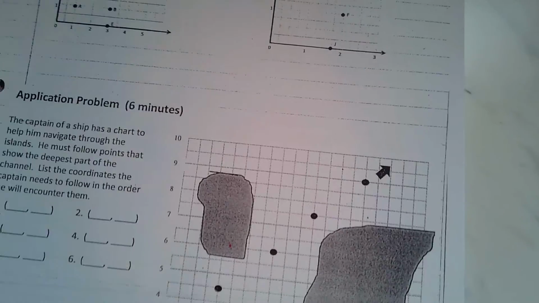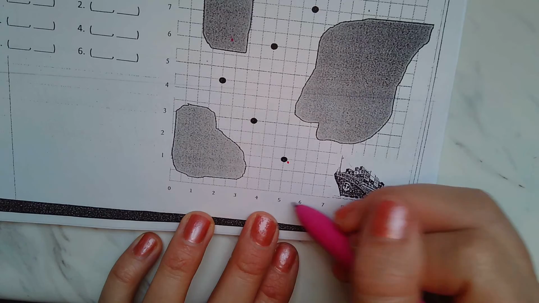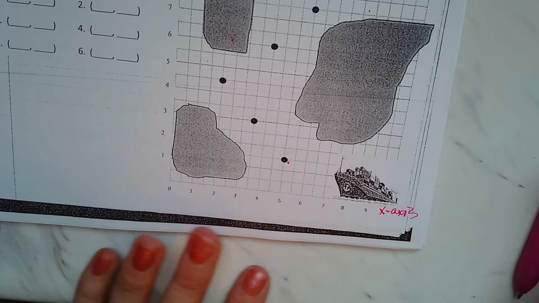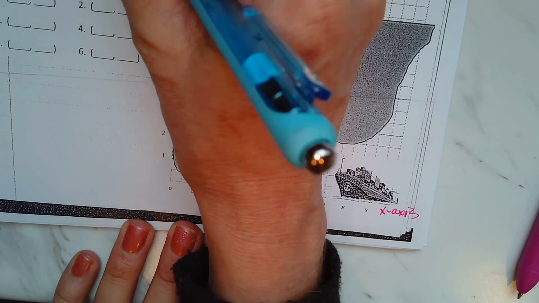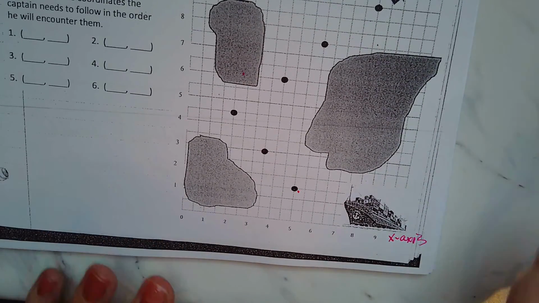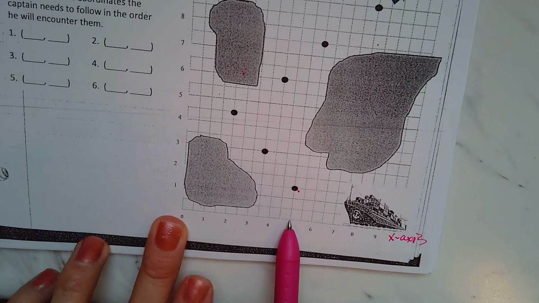So, let's look closely. So we always start on our x-axis. Then we have our y-axis. Right? All right. So the ship must start at 5 and go up.